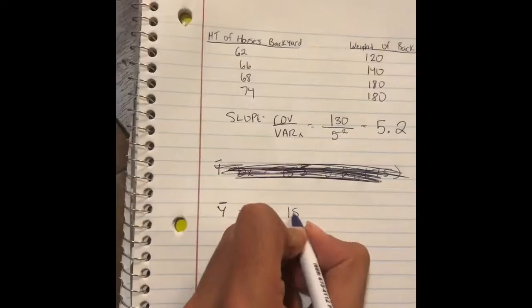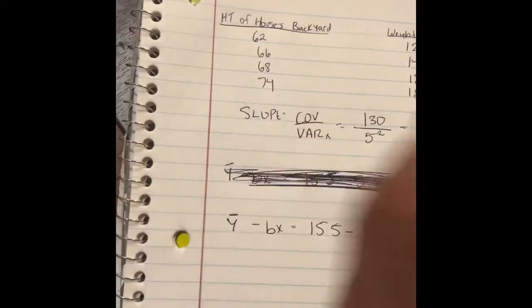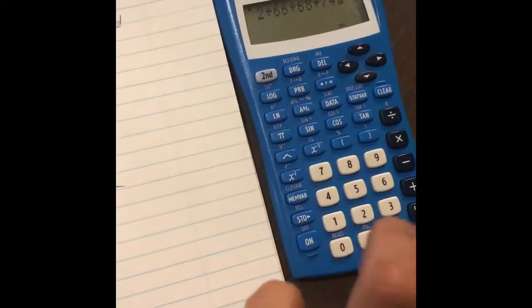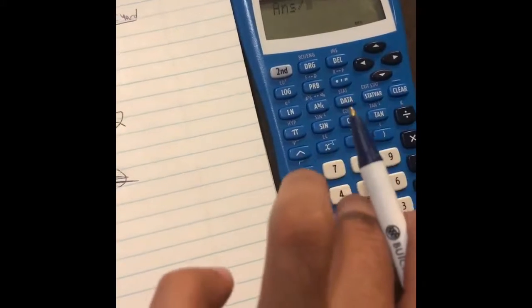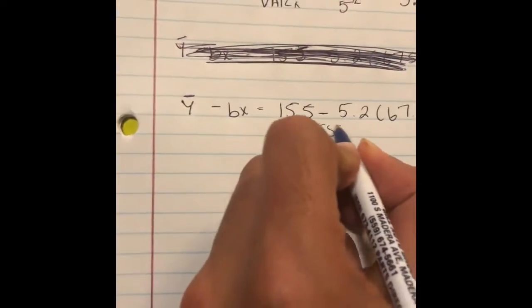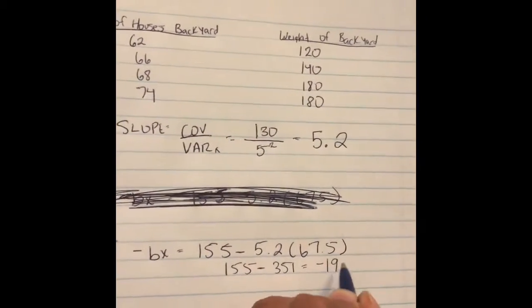So the next step is you get the intercept: y bar minus the slope times x bar. That equals 155, which comes from the problem's mean of bricks, minus 5.2, which is the slope we got here, times x bar. Then you add up all the heights of the backyard buildings, which is 62 plus 66 plus 68 plus 74, which is 270, divided by 4, which is 67.5. From here, you do the math. You have 155 minus 351 equals negative 196.